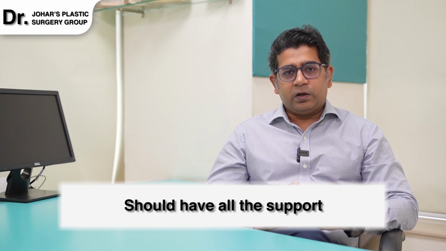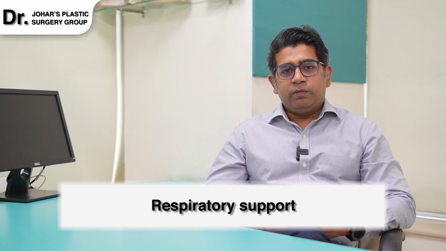They should have all the support, like ICU support, critical care support, cardiac support, and respiratory support, before you go and get the surgery done. There is also a lot of counseling involved, parents' counseling and the child's counseling, before and after the surgery. So yes, with a skilled hand you can get the best result out of these deformities.